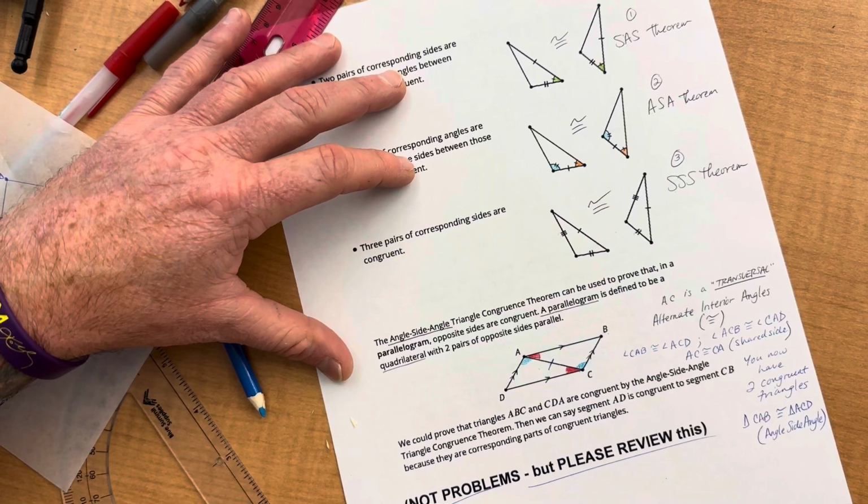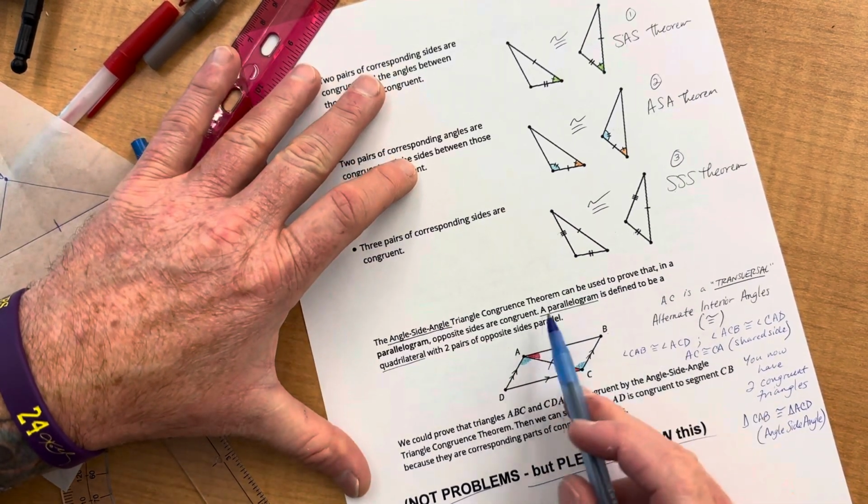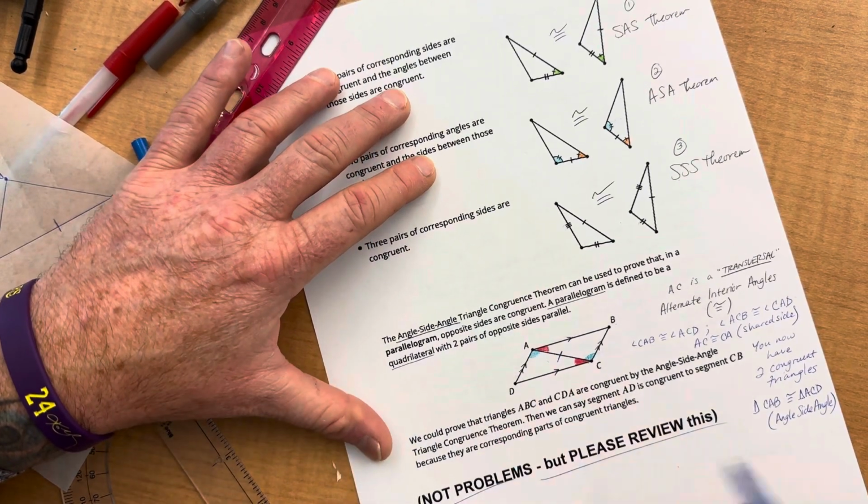Cool. So now you can prove that opposite sides are congruent.